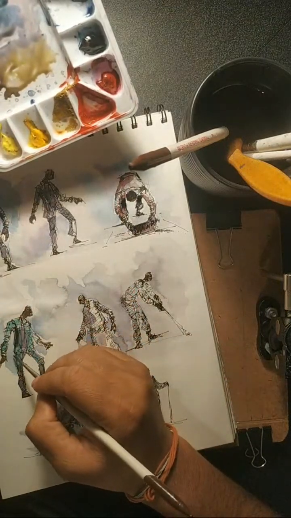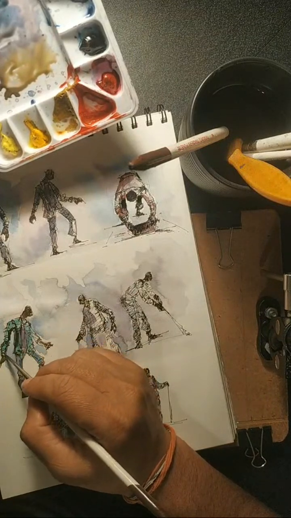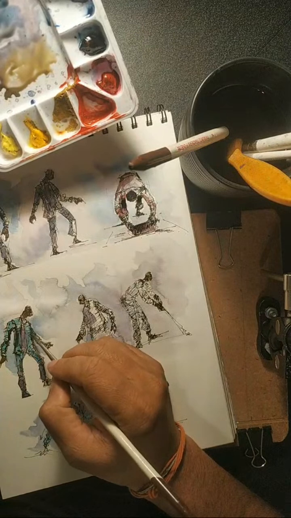Just adding patches, like as I told you in the shadow, this hand I'm showing this kind of shadow over there.